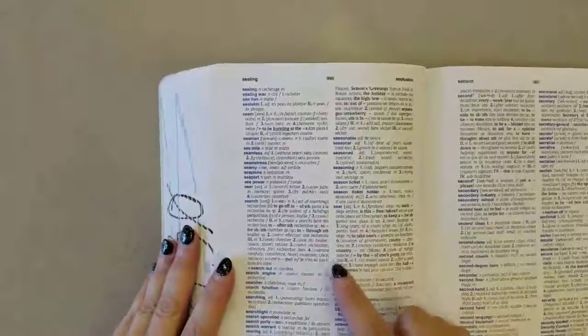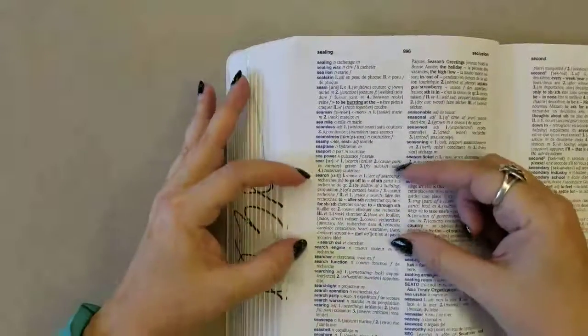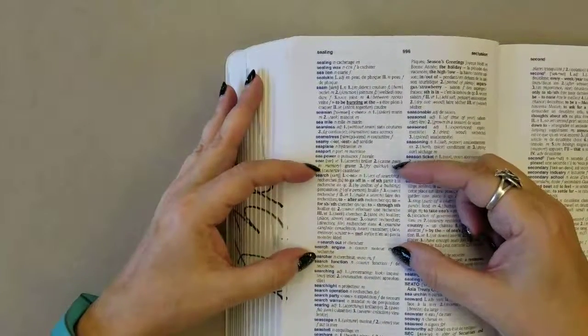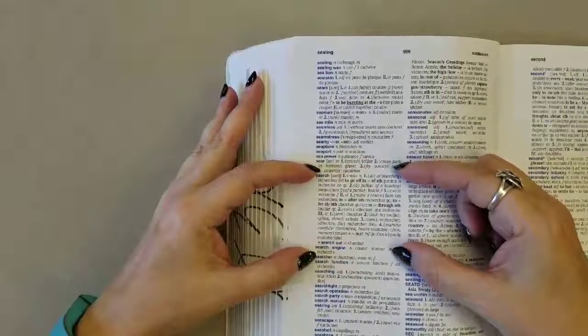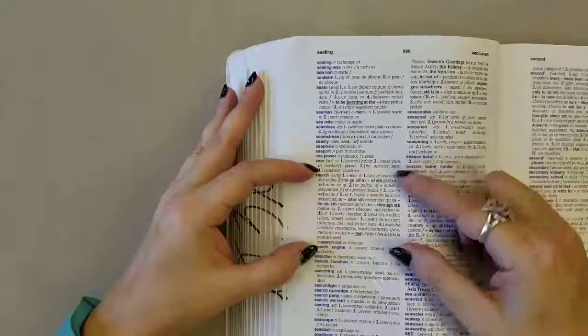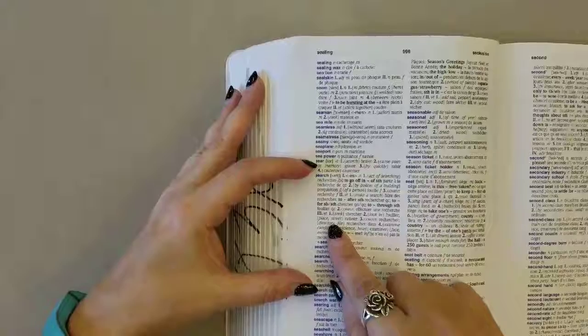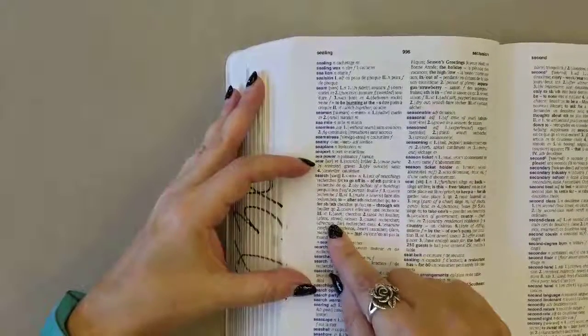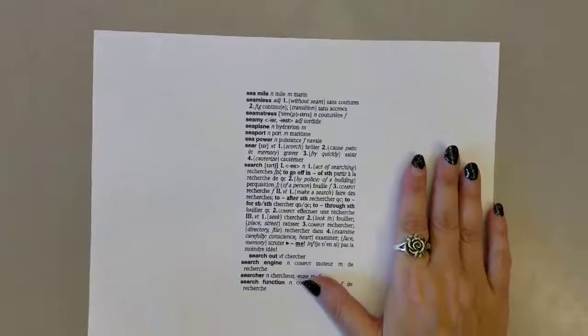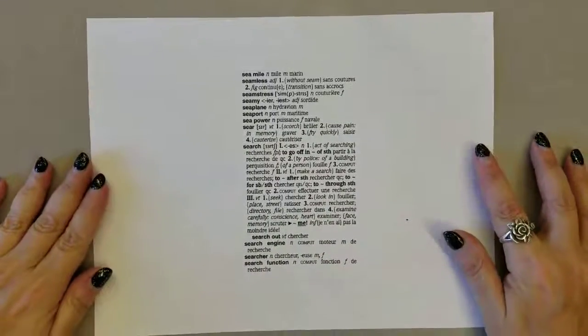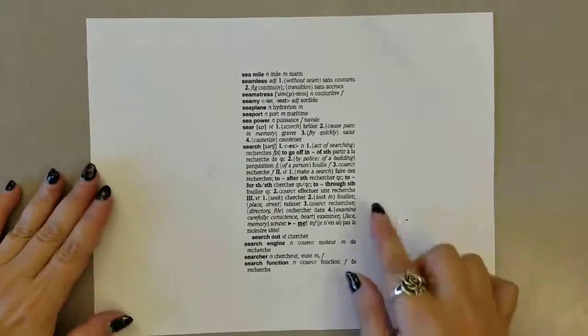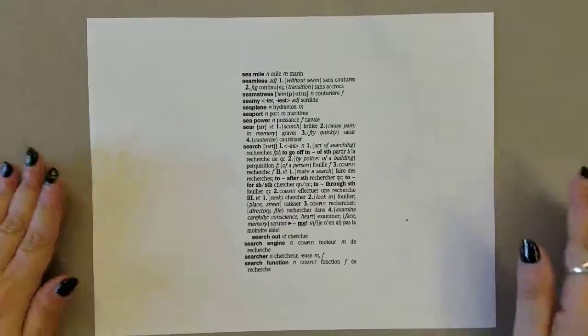Ceiling, seat, search. And you'll notice that the word search, well, it could be either a noun or a verb in English, and it has all of this information in it that looks rather confusing. So what I have done is the following. I have blown up just this part of the page, and what we're going to do is look at how to read this entry.